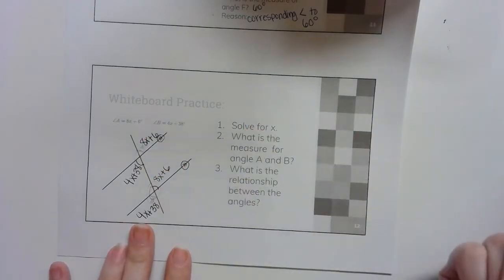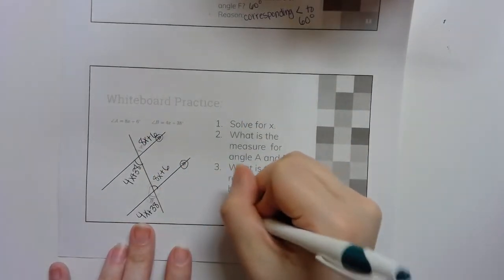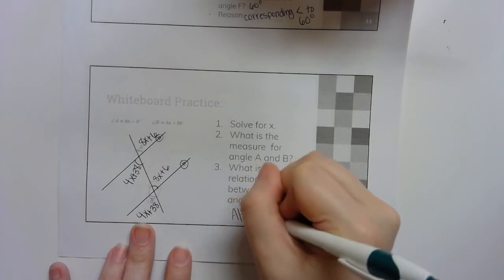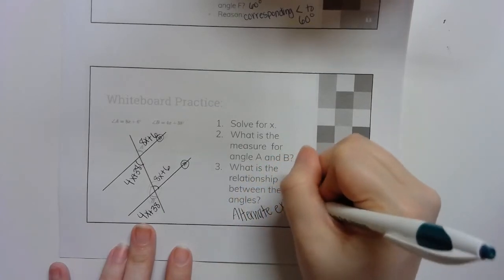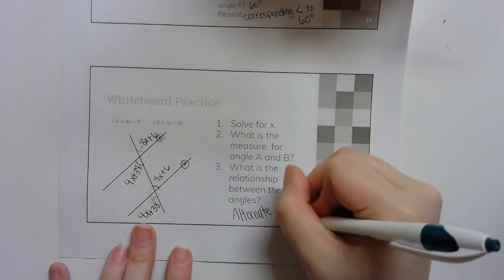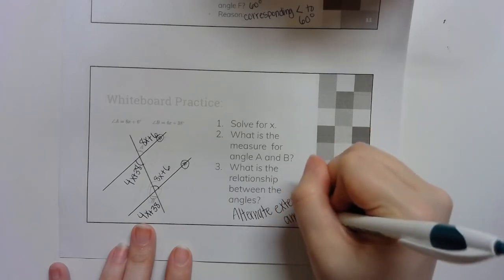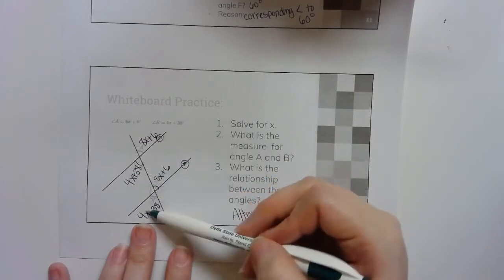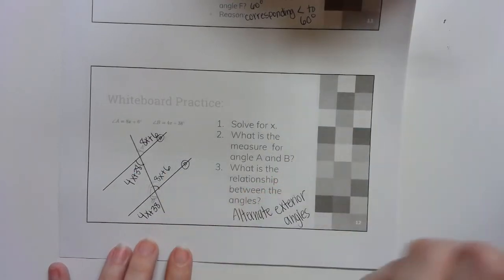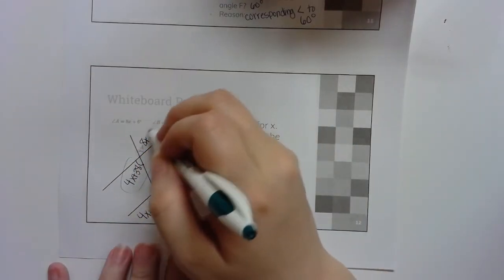So we can go ahead and answer question number 3. They are alternate exterior angles because they're outside of the parallel lines and on opposite sides of the transversal. But we also could reason through to get vertical angles that you are more confident in. So I could take these, they're equal to each other. So I set up my equation right here.